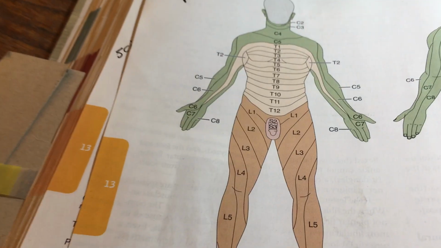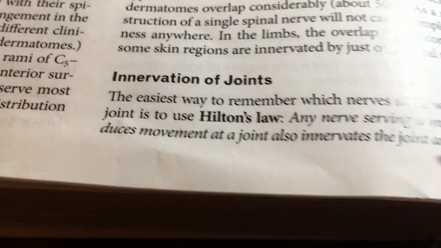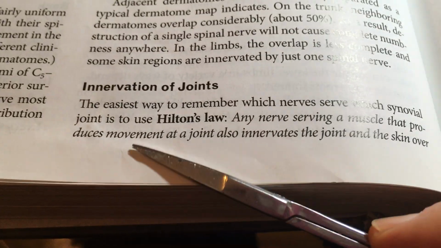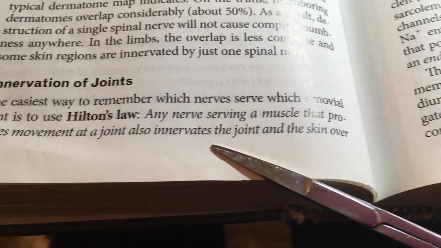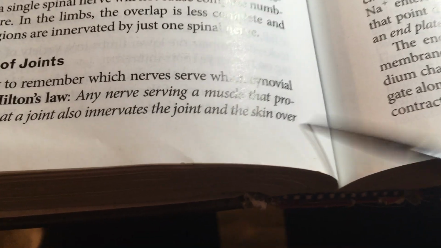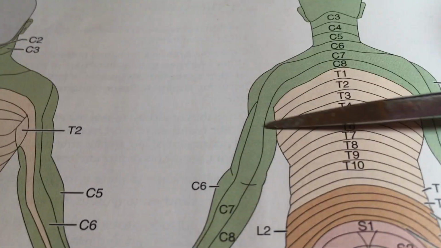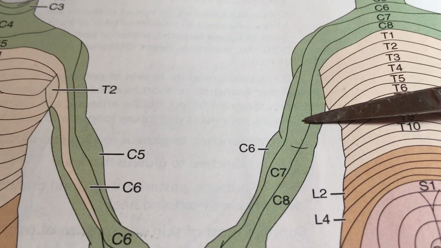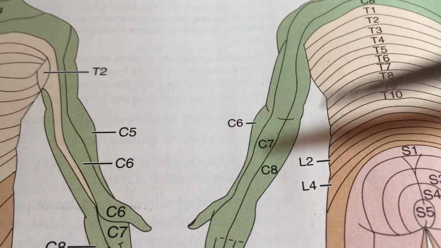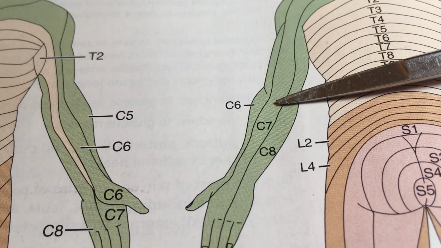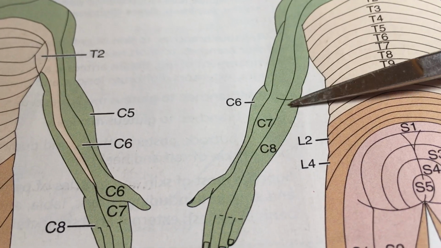Okay, and remember Hilton's law. Let's take a look at Hilton's law. Hilton's law says any nerve serving a muscle that produces movement at a joint also innervates the joint and the skin overlying the joint. So if musculocutaneous is going to operate the biceps and the brachialis, which flexes the elbow, then also the skin right here is going to be innervated by musculocutaneous as well as the joint.